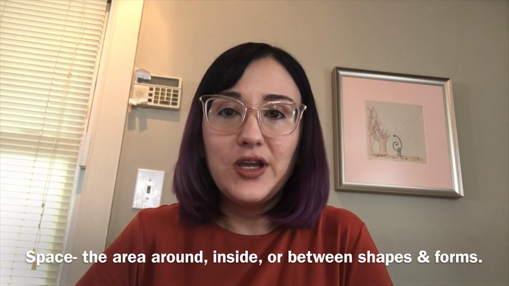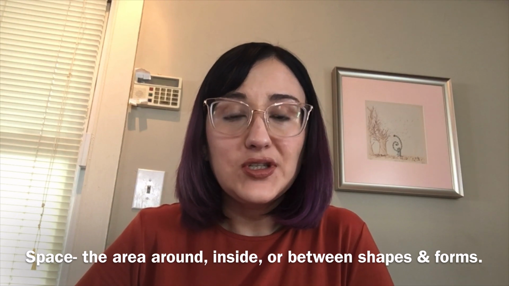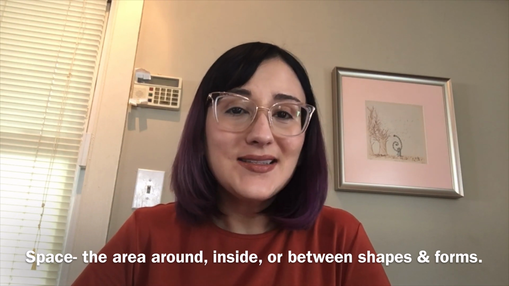Hey everybody, it's week 6, the week of May 18th through the 22nd, and I have a confession to make. I almost forgot about the element of space, and space is a pretty important element. Space is defined as the area around, inside, or between shapes or forms, and space is important for several reasons.